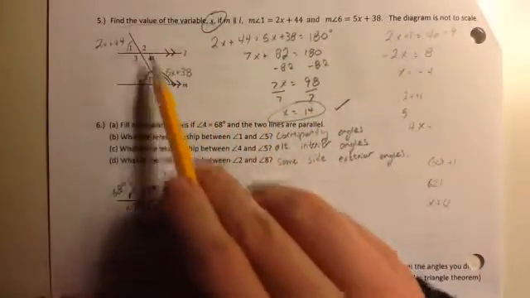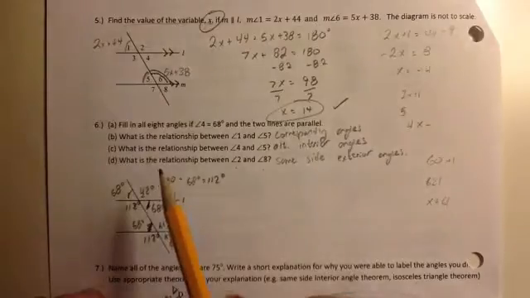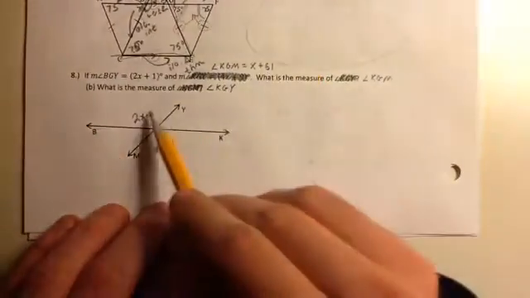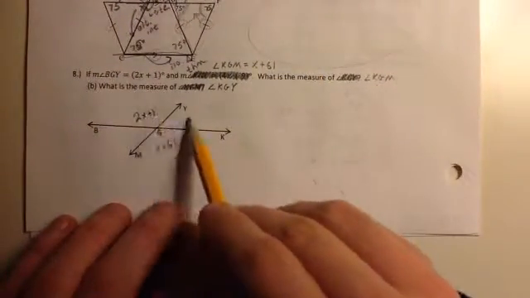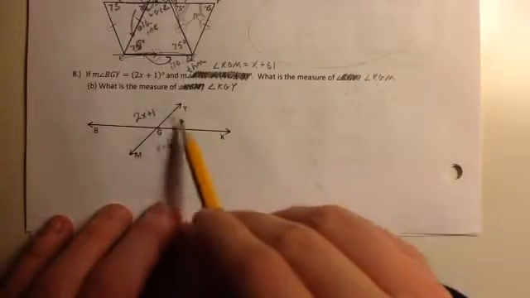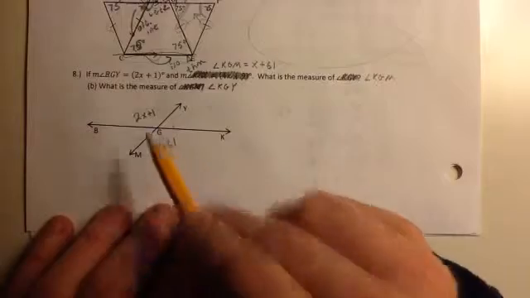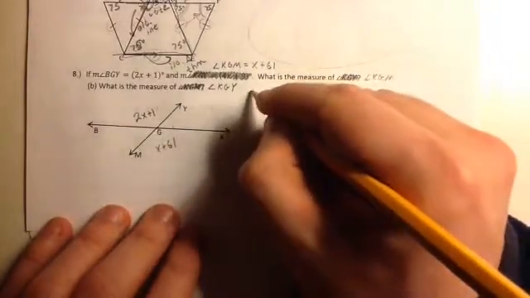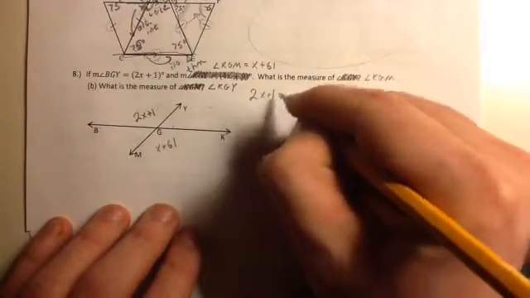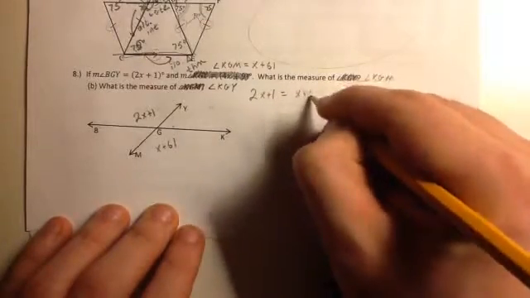Remember, in problem number 5, the two angles were supplementary. They added to 180 degrees. Now, if these two angles were right next to each other, a linear pair, adjacent, sharing a side, then they would also add up to 180 degrees. But that's not the case here. They're right across from each other, and they're vertical angles, which means they are congruent. They're equal. So, 2x plus 1 equals x plus 61.